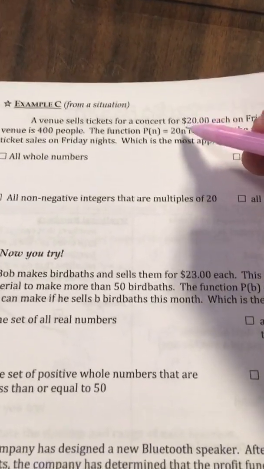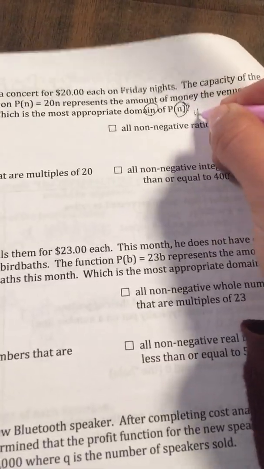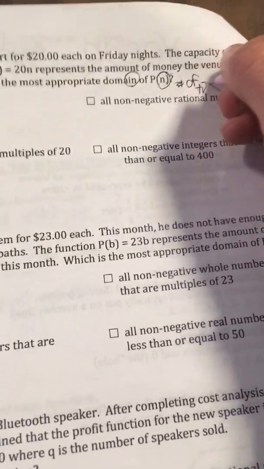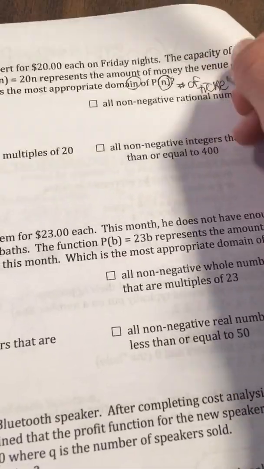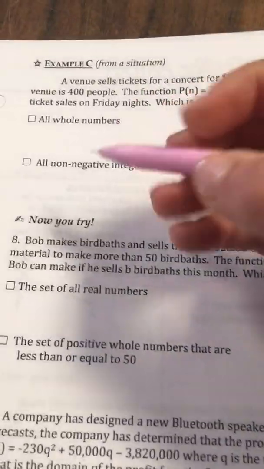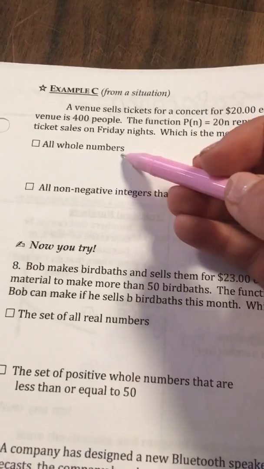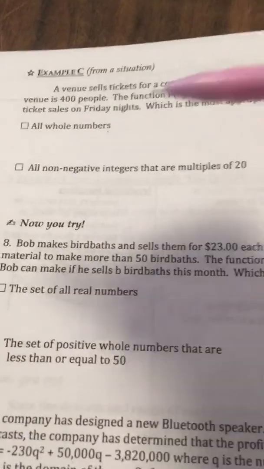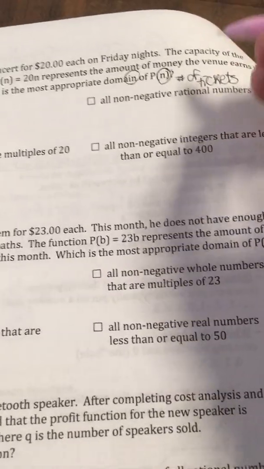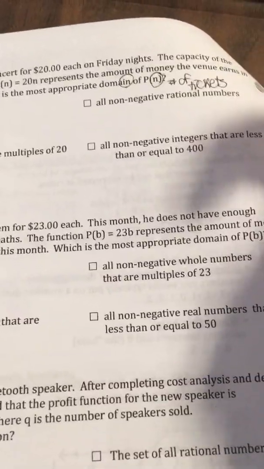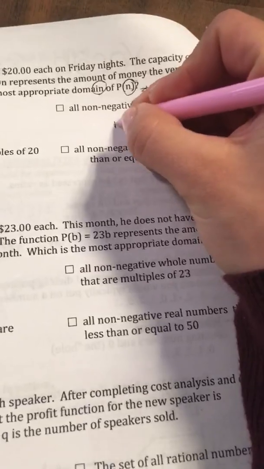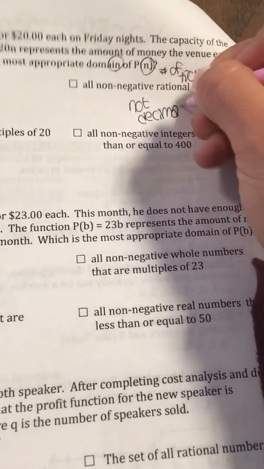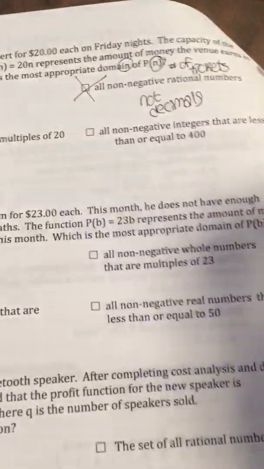So the tickets are $20 each, so n is the number of tickets. So you kind of have to read between the lines for this one. So it's basically asking you which one can be the number of tickets. It can be all whole numbers, so they could sell 0, 1, 2, 3, 4, 5, right? So far, don't rule it out. All non-negative rational numbers. That it cannot be because it cannot be decimals or fractions. So this one is no.